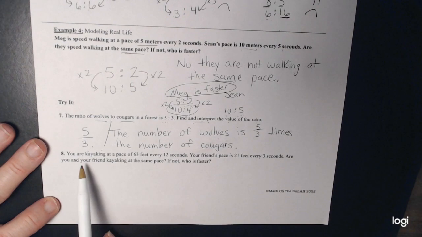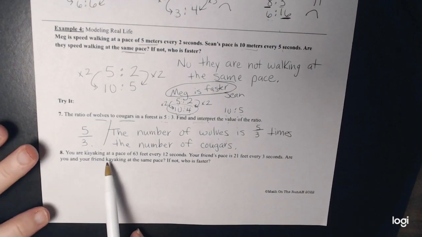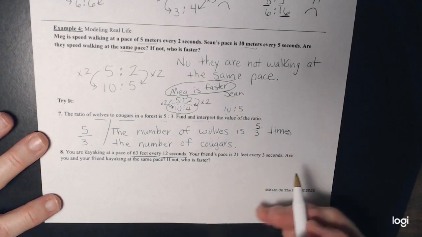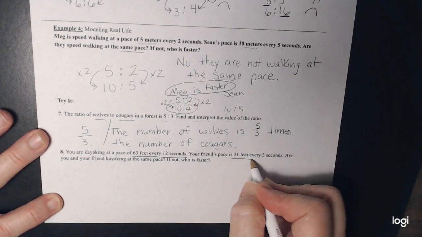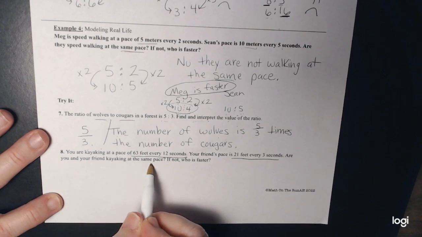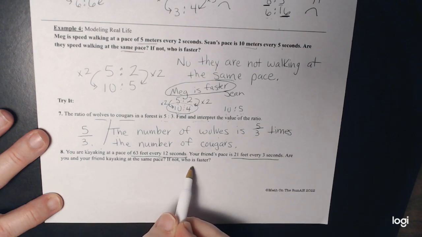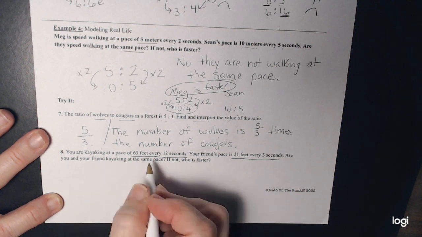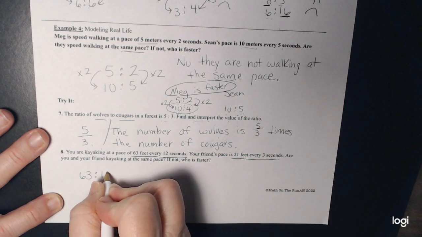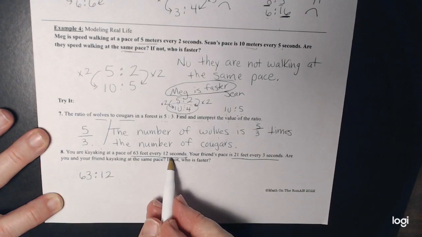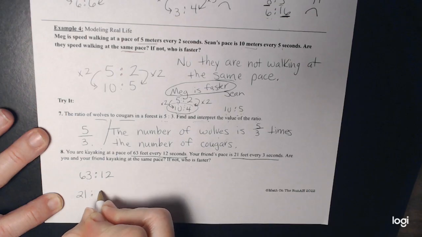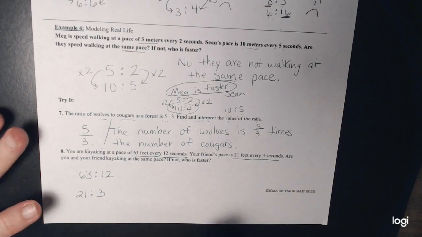All right, let's look at the last problem. You are kayaking at a pace of 63 feet every 12 seconds. Your friend's pace is 21 feet every 3 seconds. Are you and your friend kayaking at the same pace? If not, who is faster? So we have here this ratio, 63 to 12. And then we have the ratio 21 to 3.